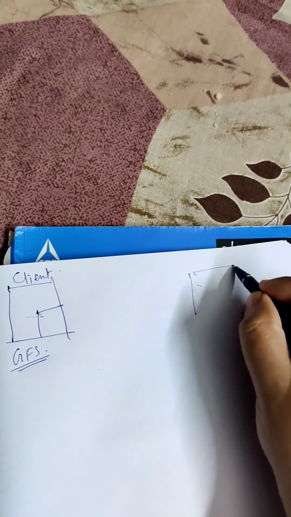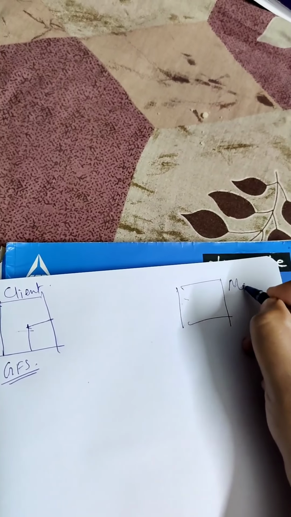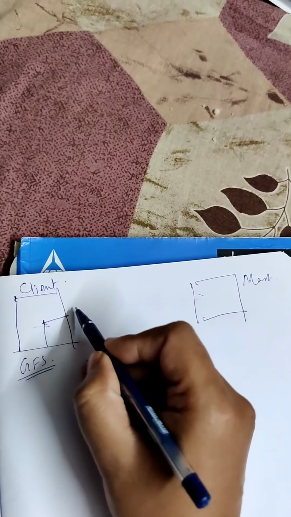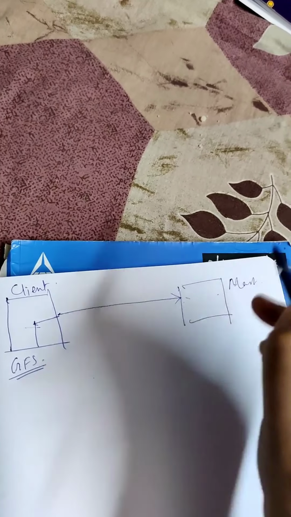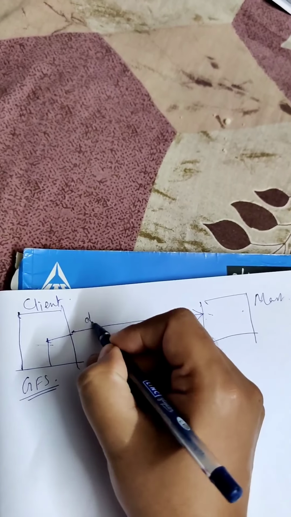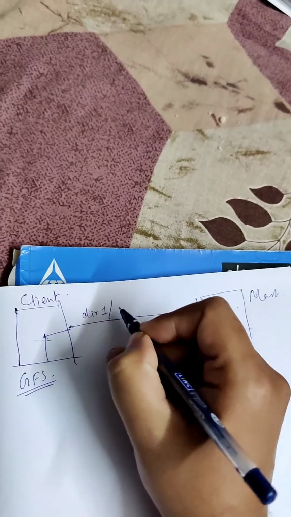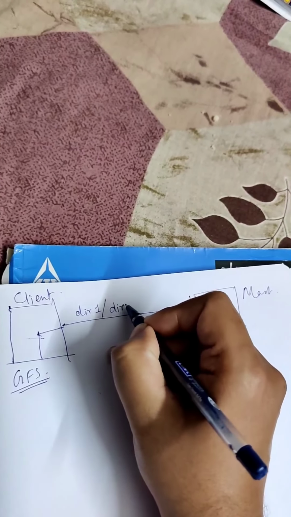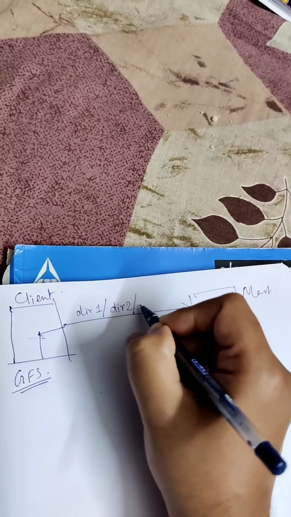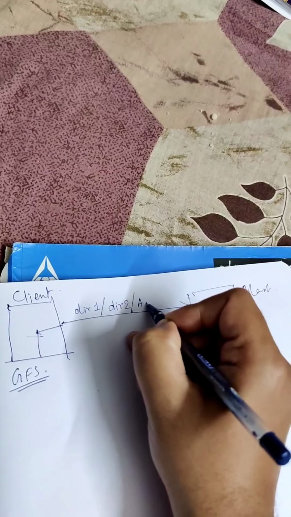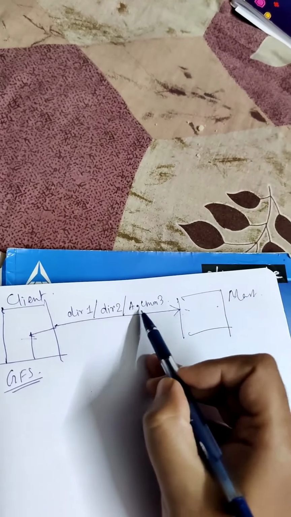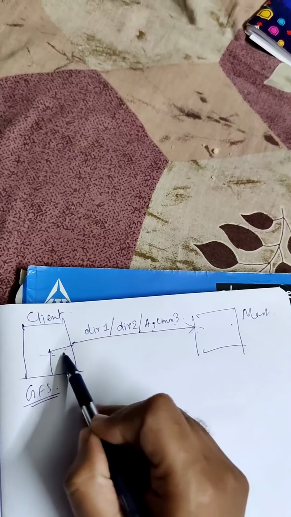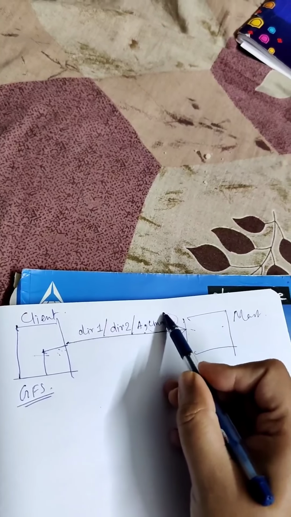And suppose we have a server which is the master. Now what happens is this client application sends a request to the master saying that I want to access directory 1 slash directory 2 and file number 1, and here I want to access chunk number 3. No, it shouldn't say chunk number 3.